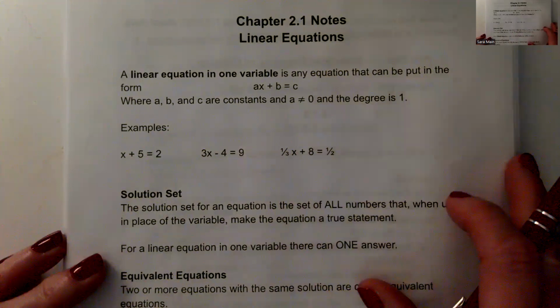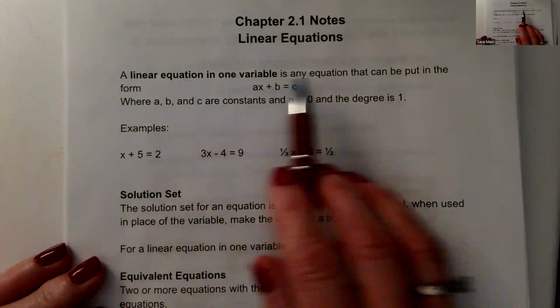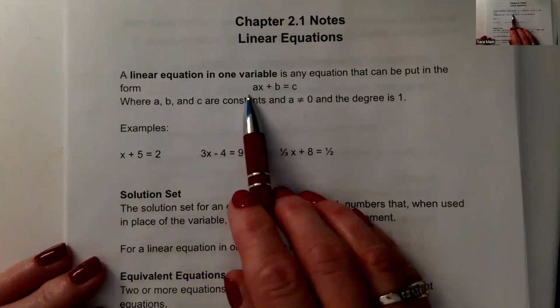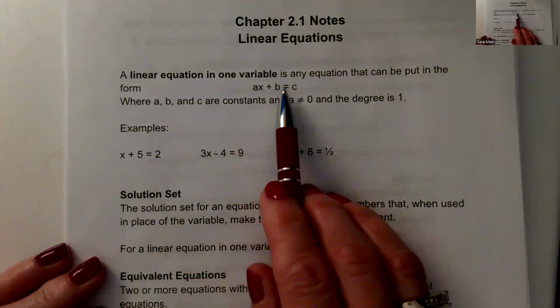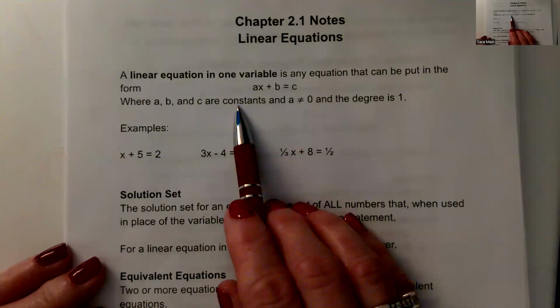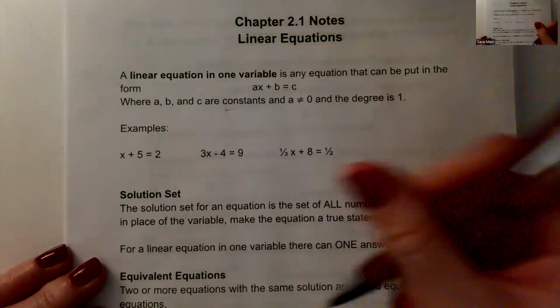So let's just get going. It says a linear equation in one variable is any equation that can be put in the form of this: some number a times x plus b equals c, where a, b, and c are all numbers, all constants, values that don't change. That's a constant, a value that doesn't change.